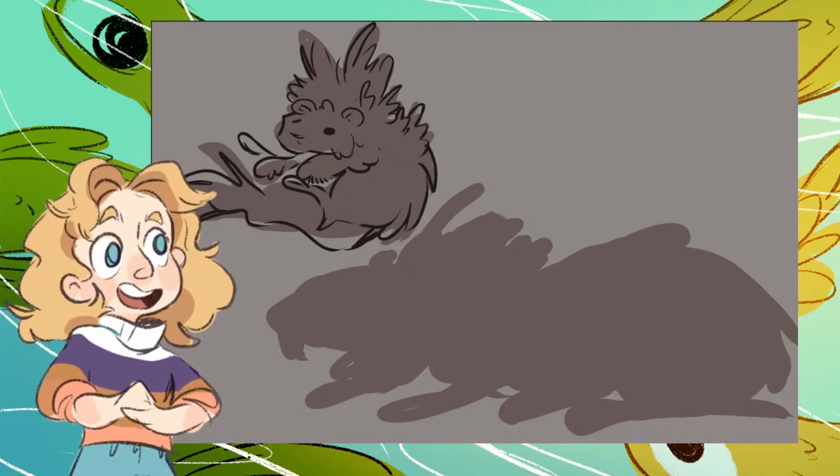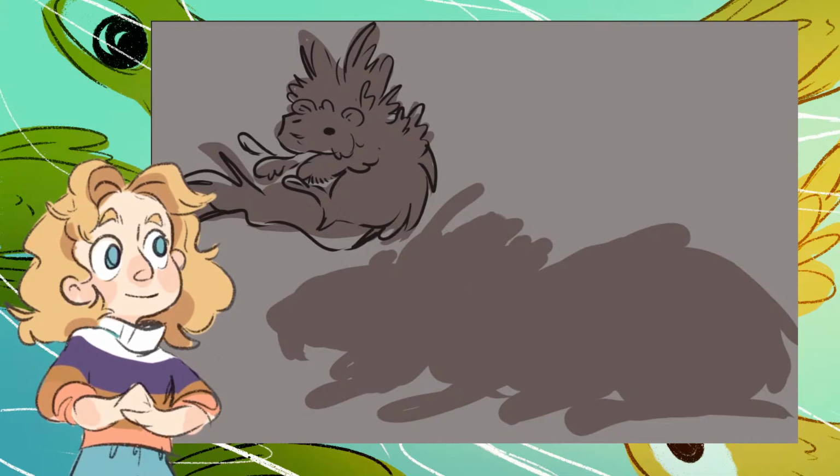Let's doodle on top of this, see what I get. Their ears are actually too visible, now that I'm thinking about it.